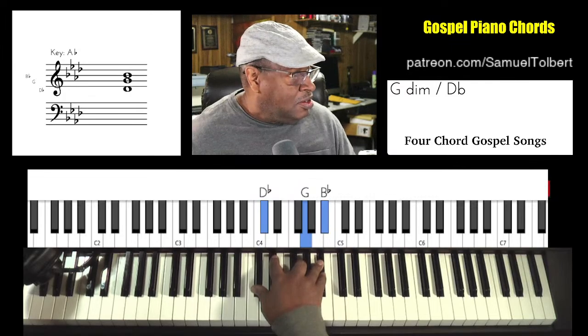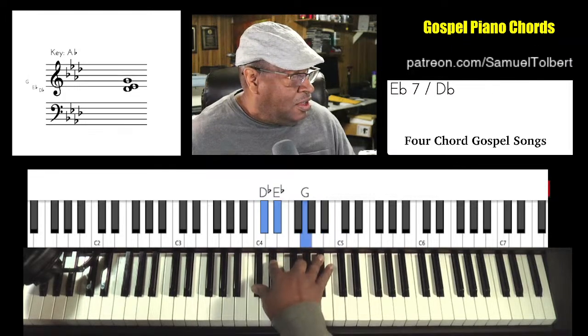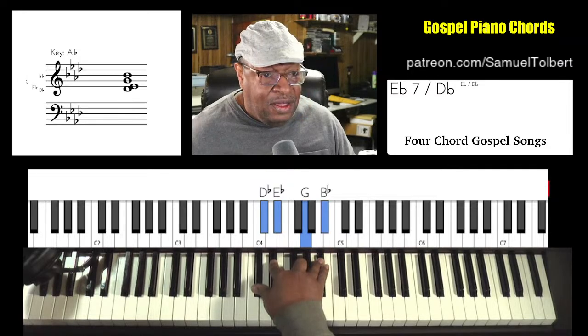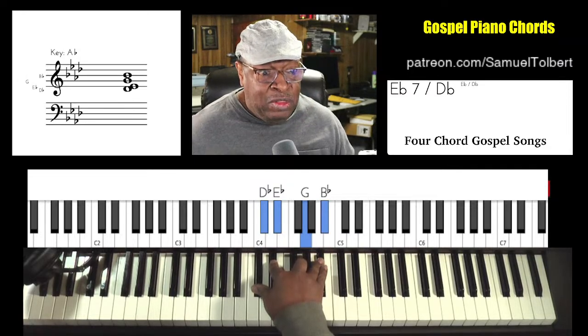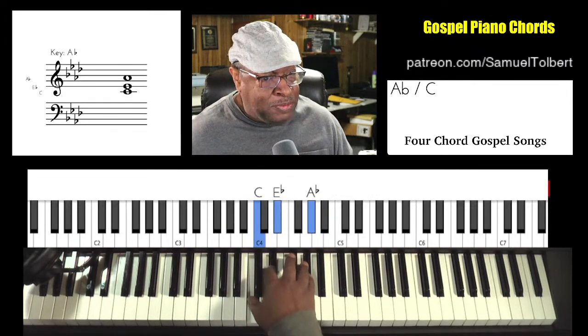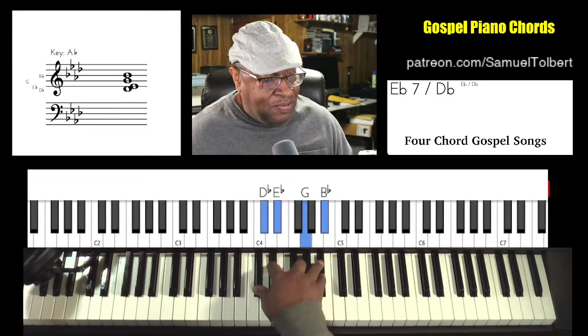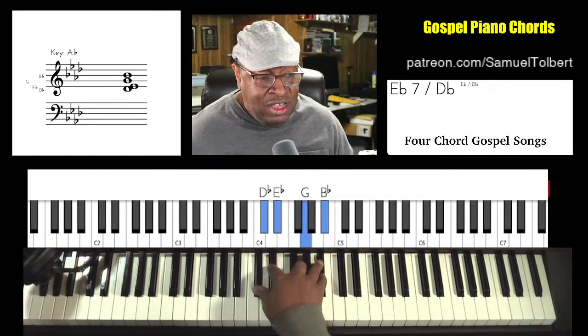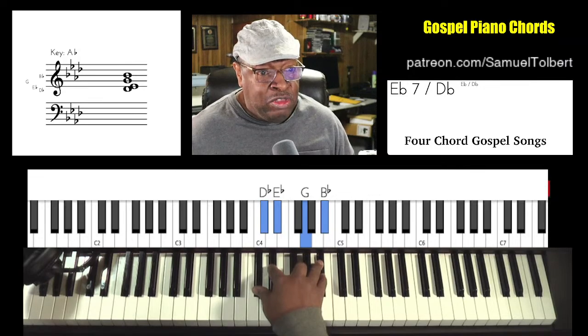That's the D flat, E flat, G, and the B flat at the top. For me, this is gospel chording, not the Nashville chording, but the gospel chording. Because you need to be able to hear what you're hearing in the songs.